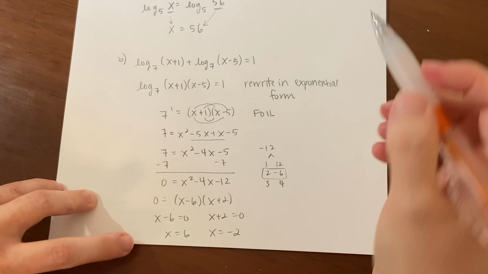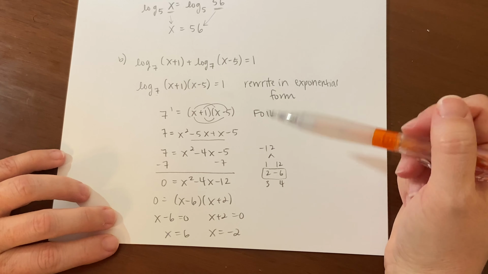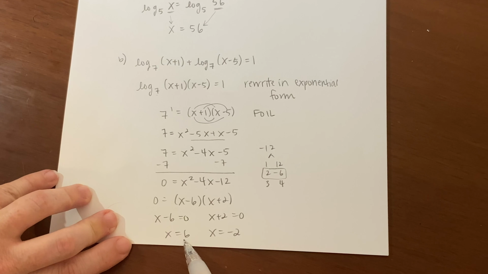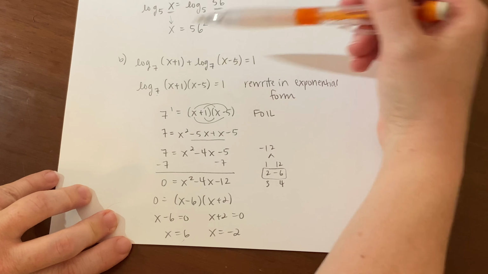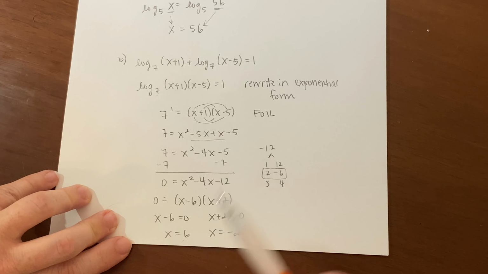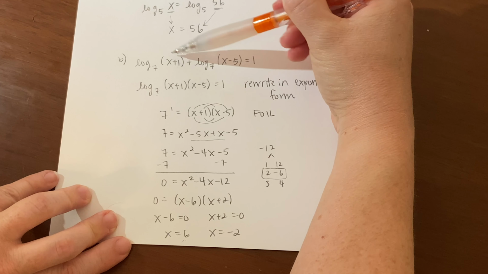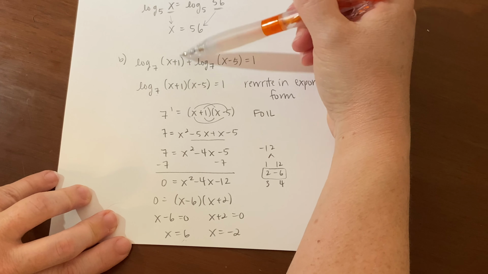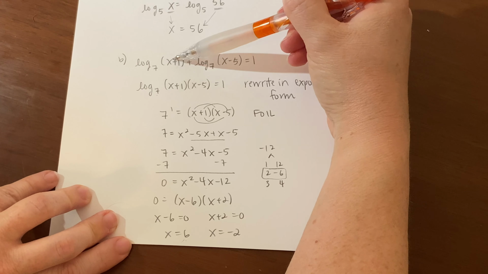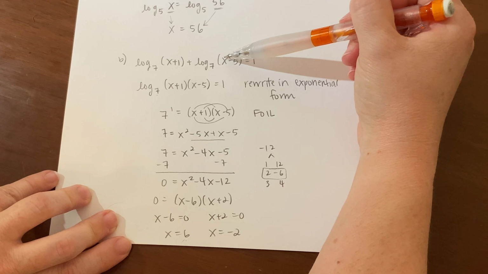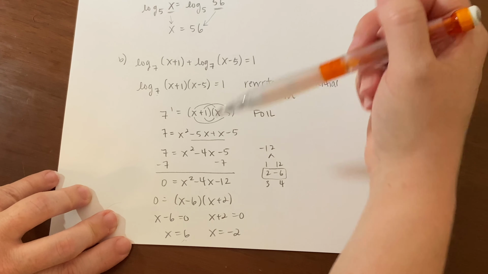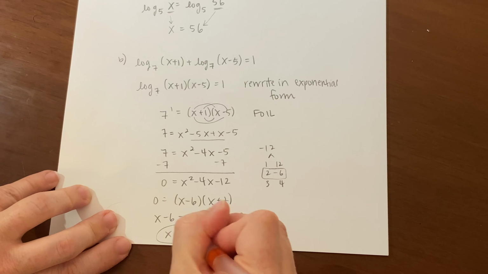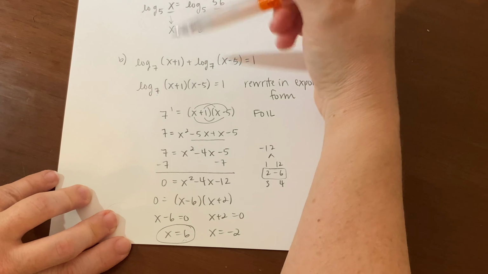All right. Now, here's where we need to do a check. We need to take each solution individually and see if it's feasible up here in the original. So if I take a 6, 6 plus 1 is 7. That's positive. I'm really right now just testing to see if this is positive. Over here, 6 minus 5 is 1, and that's positive. Positive, positive, that one's okay. So that's a solution. Check the negative 2.